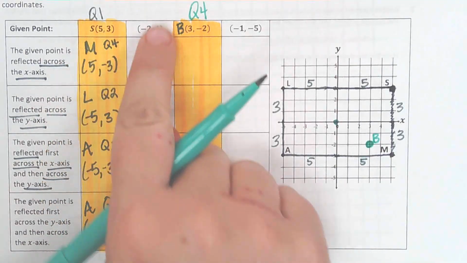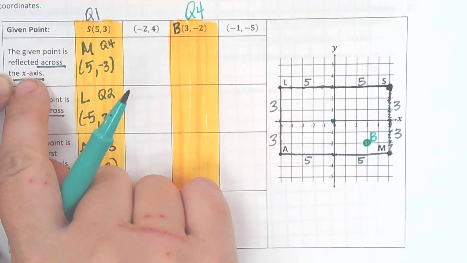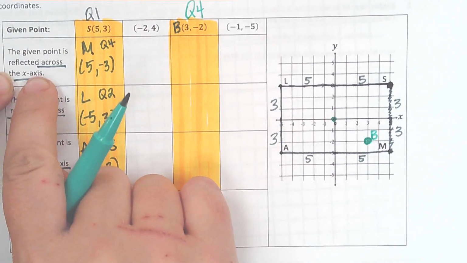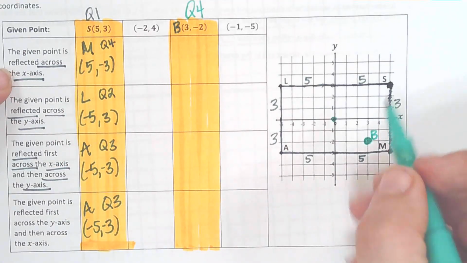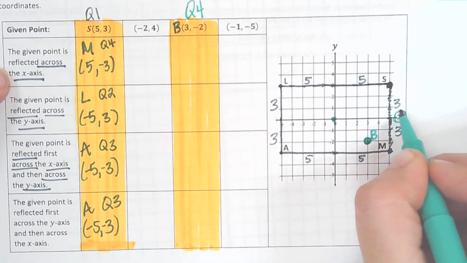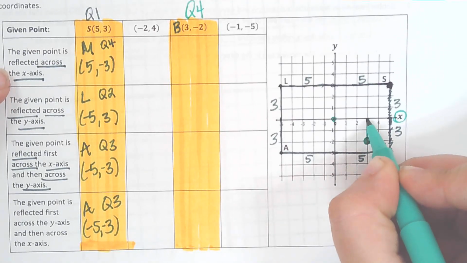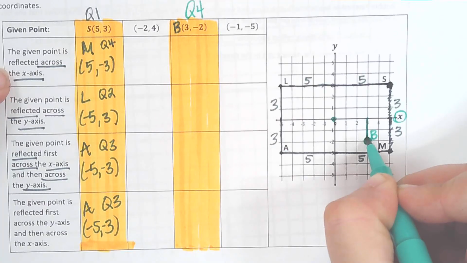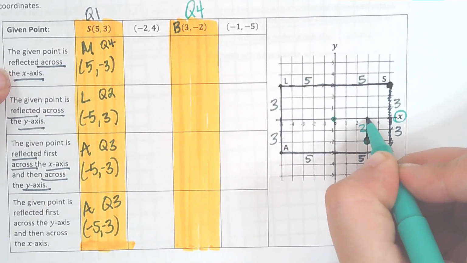Now we're going to do just like what we did here. Reflect across the X-axis first. Which direction do I need to go to get to the X? Here's my X. I need to go up. How many did it take? 2. Well, that means I need to reflect 2 times.